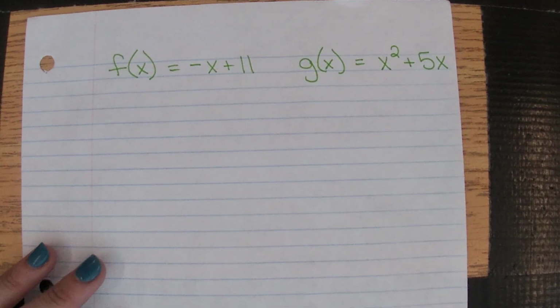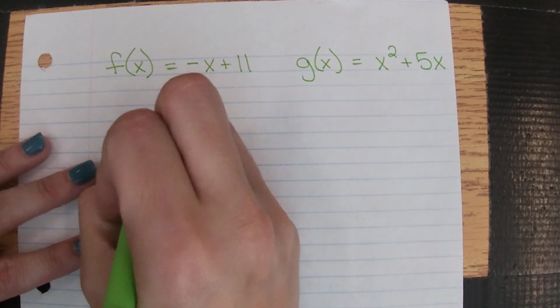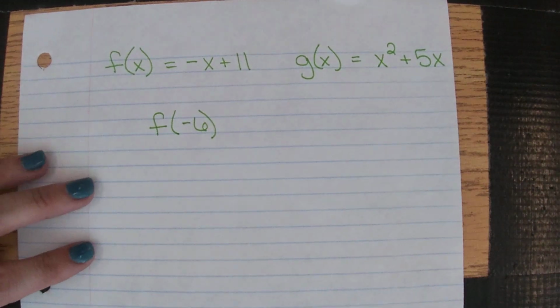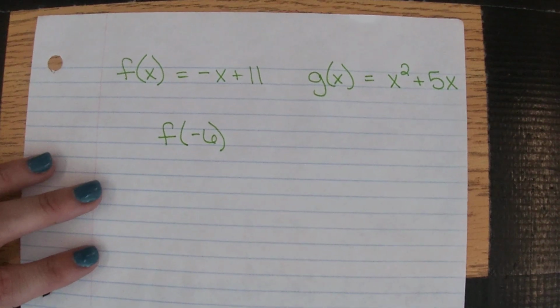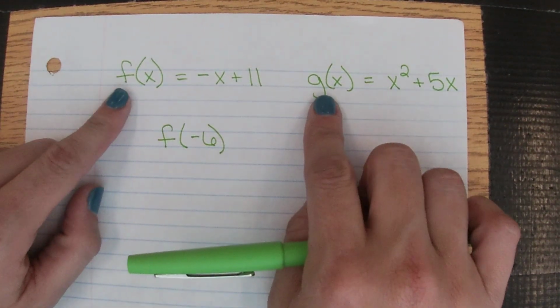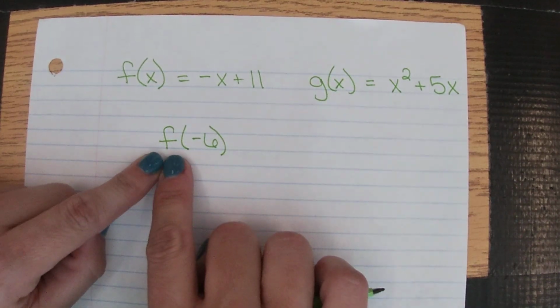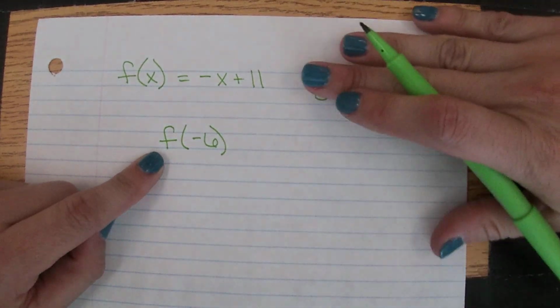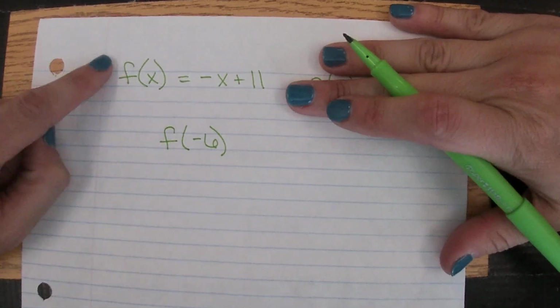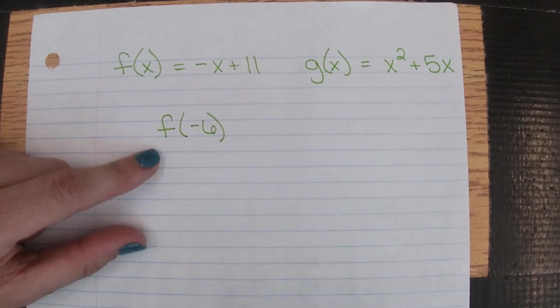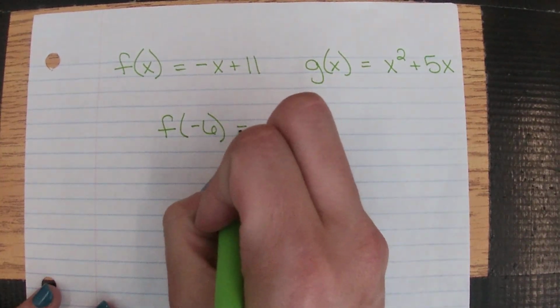Okay, and then maybe I ask you to evaluate f of negative 6. Okay, so you would need to recognize that since we're given two functions, since this one that we're asked to evaluate has an f, the g function isn't the important one, right? We want the one that has the f in it. And so I'm going to plug this into the f function because this is the one I'm dealing with.